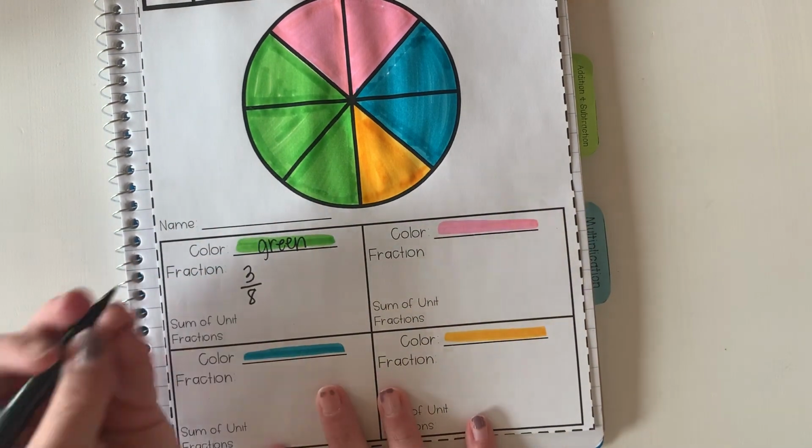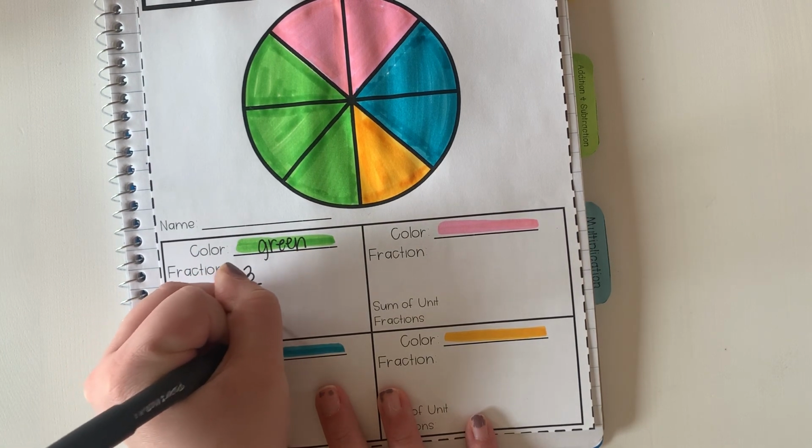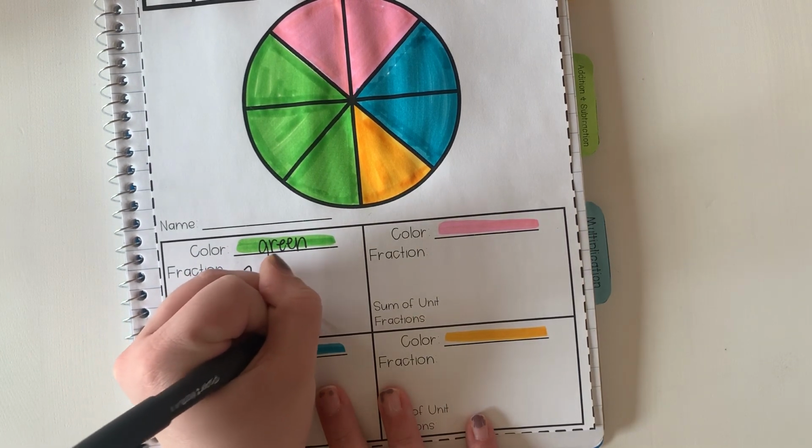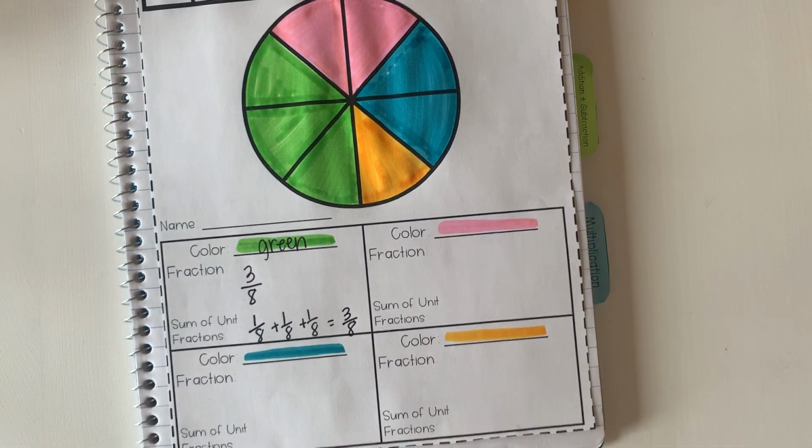Then down here, I'm going to write the sentence of adding the unit fraction. So 1/8 plus 1/8 plus 1/8 equals 3/8 that are green. Then I'll do pink.